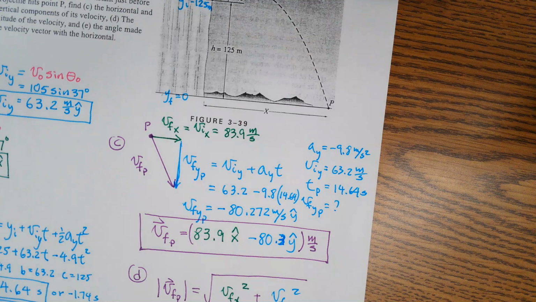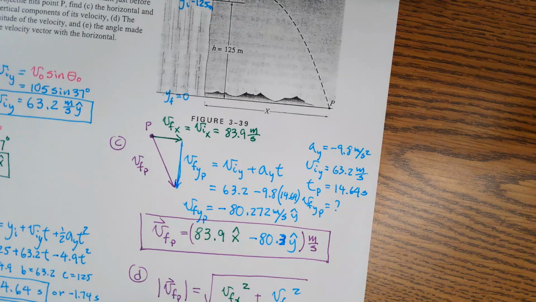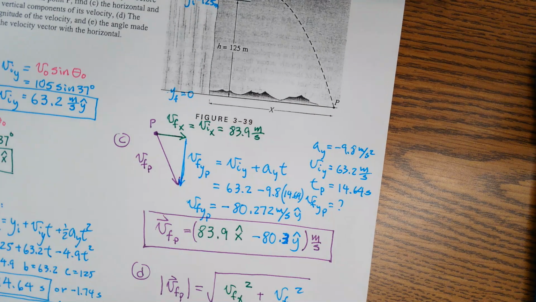That is just the Pythagorean theorem of 83.9 squared plus 80.3 squared. Now, I know somebody's going to ask, why didn't you put negative 80.3? If I put negative in there and square it, I'm going to get positive anyway. I know so many students put negative in there and get themselves in trouble because they get something a lot smaller than either of these, because they didn't put the negative in the parenthesis. So please be careful with that negative.